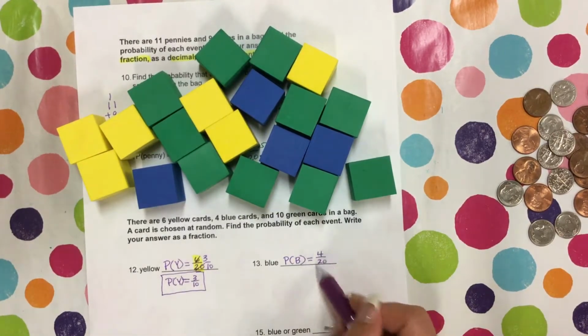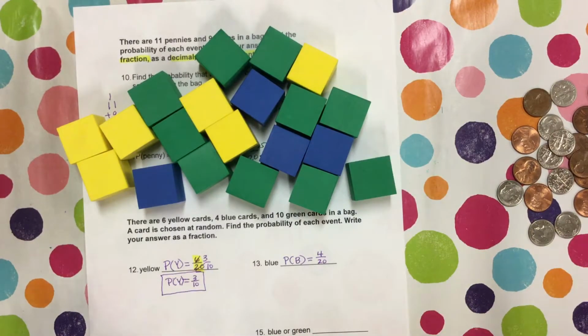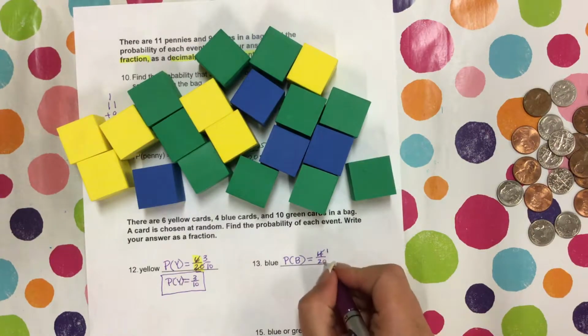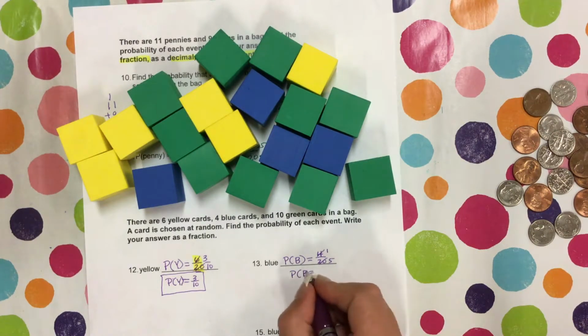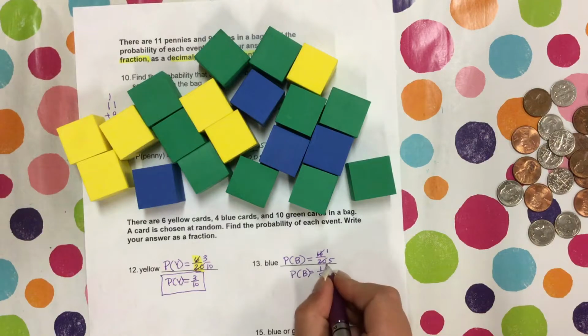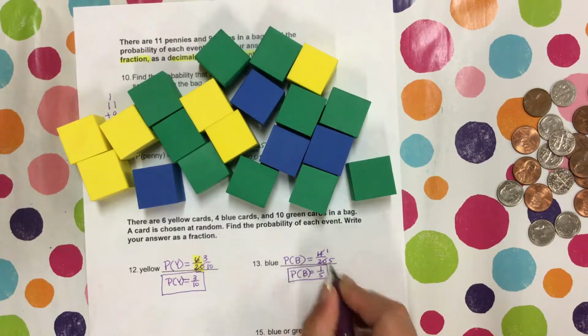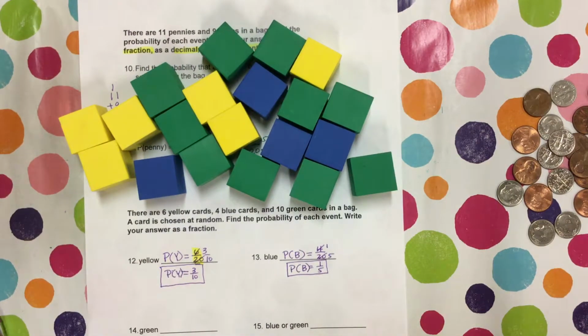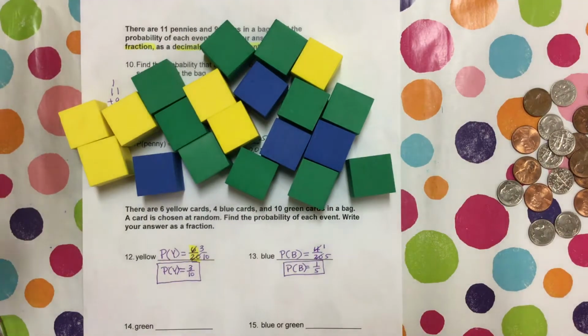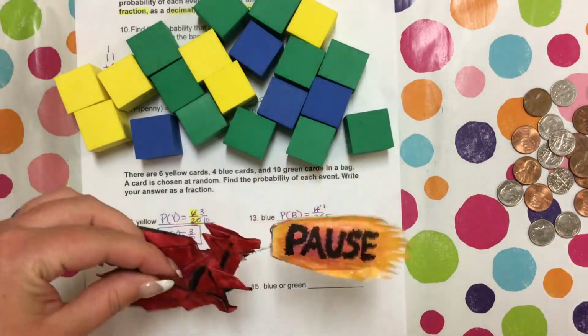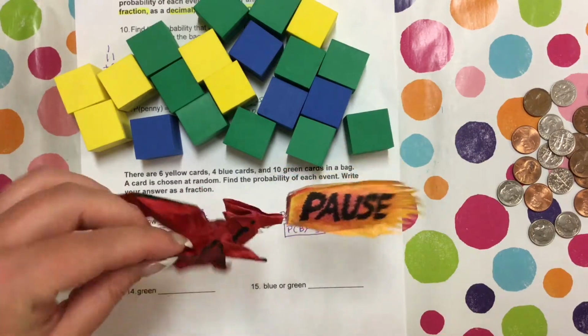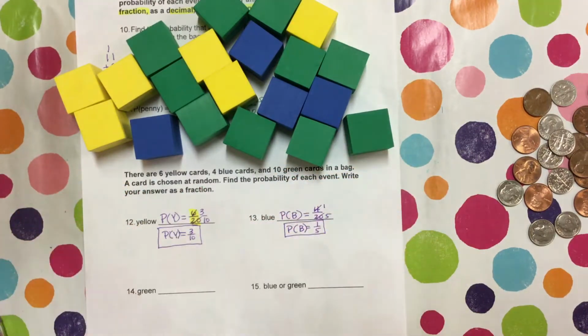And we have to simplify this, right? What goes into both 4 and 20? 4 does. 4 goes into 4 one time, and 4 goes into 20 5 times. So that means the probability of picking a blue is equal to 1/5. Okay? Now it is your turn, ladies and gentlemen, to try 14 and 15. So go ahead and pause, work out 14 and 15. When you get done, press play, and we'll go over the results.